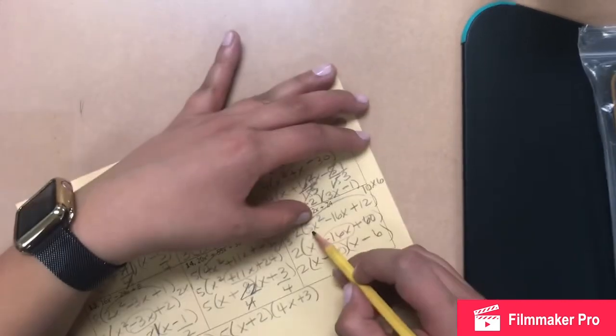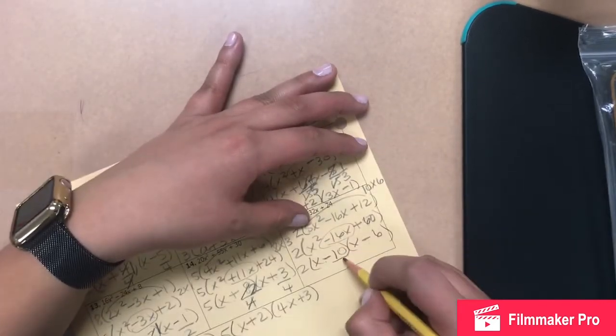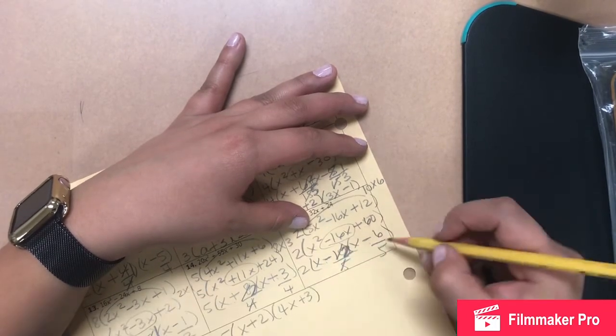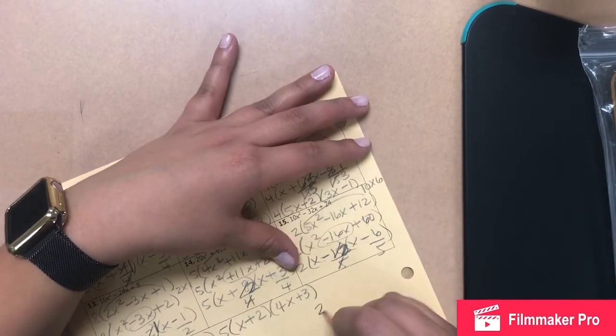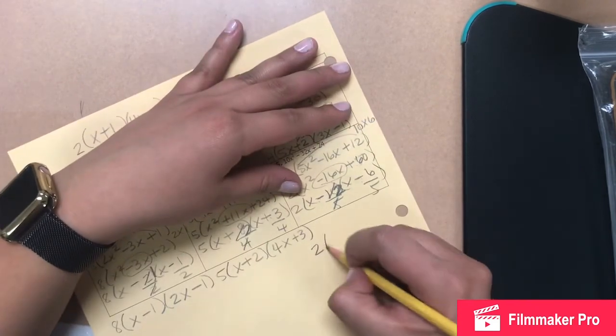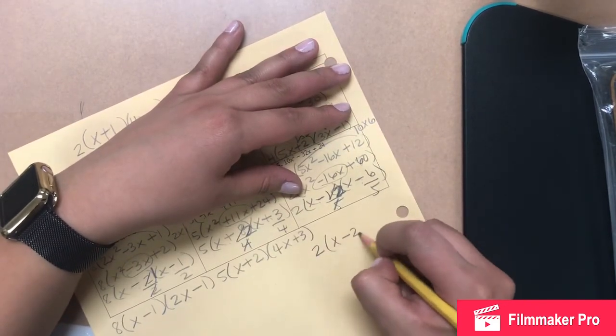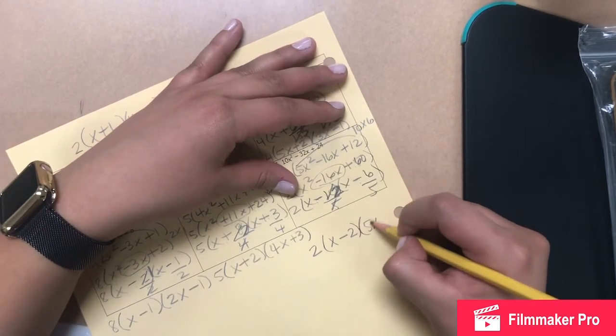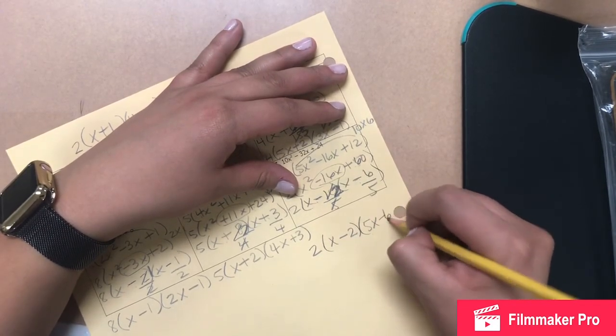Then I have to bring the 5 back, not the 10, but the 5. 10 over 5 simplifies to 2. 6 over 5 does not simplify, so then I'm going to slide my denominators back. This first one does not have a denominator, so it's x minus 2. The second one has a denominator of 5 that slides back to the front, and it's 5x minus 6.